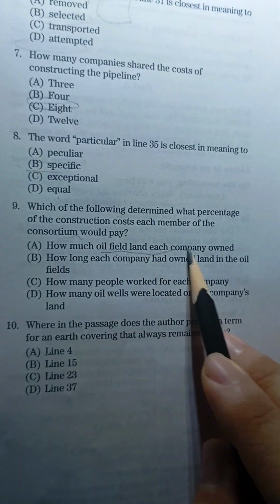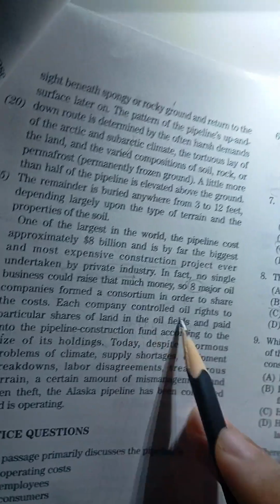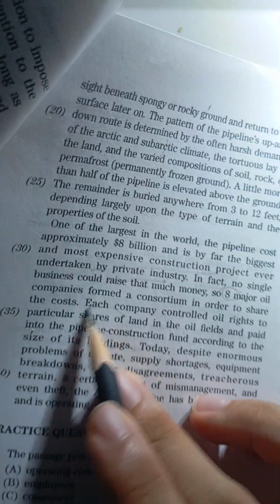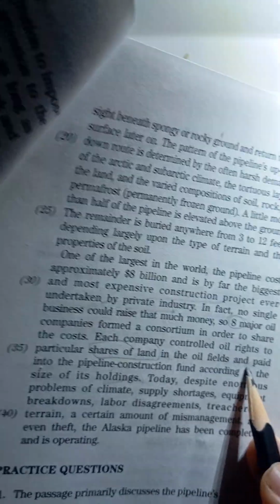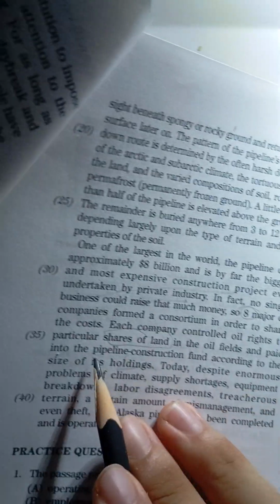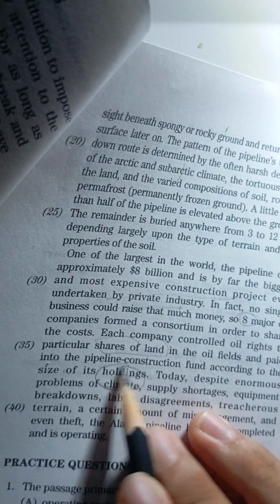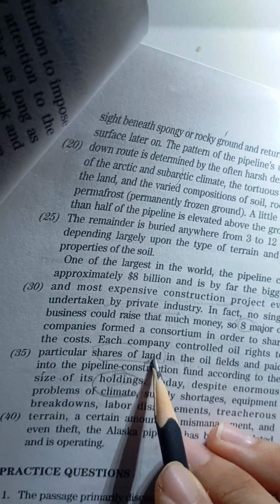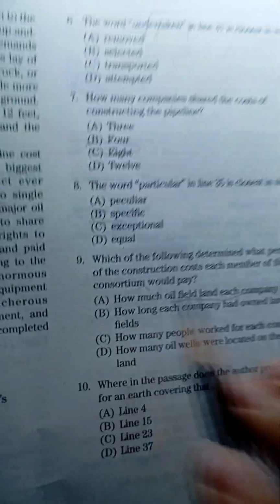How much oil field land each company owned, because it says each company controlled all rights to particular shares of land in the oil fields and paid into the pipeline construction fund according to the size of its holdings. His holdings are the shares of land, I think, and that's why I'm going to put number 9. Number 9 is the letter A. Let's fill in that circle.